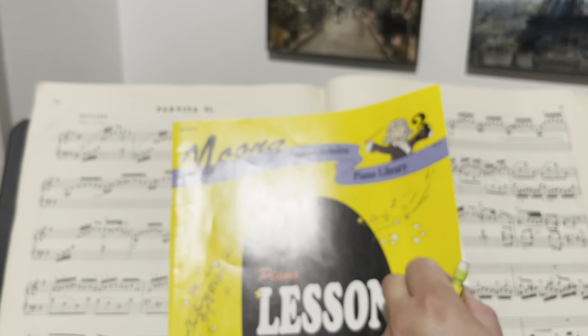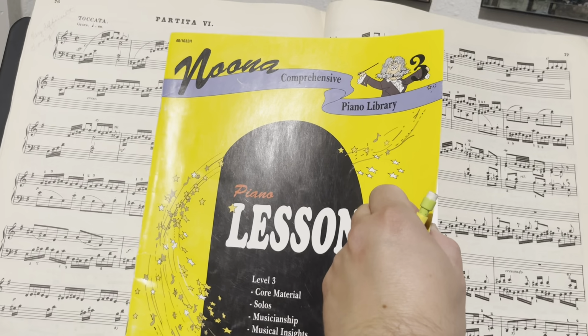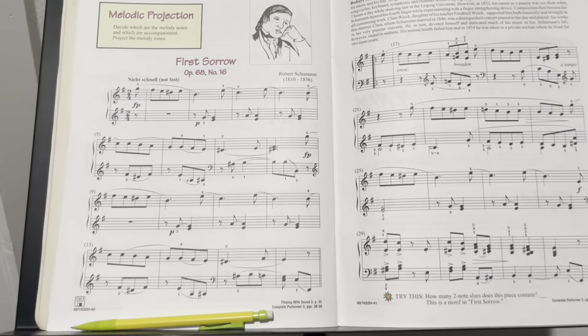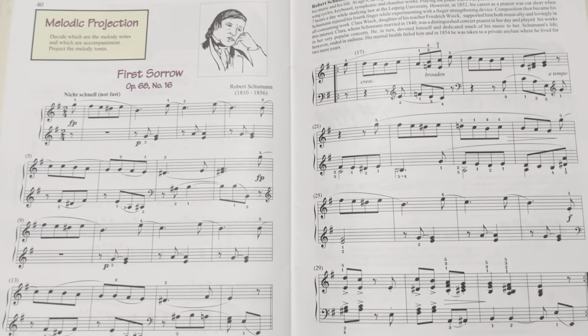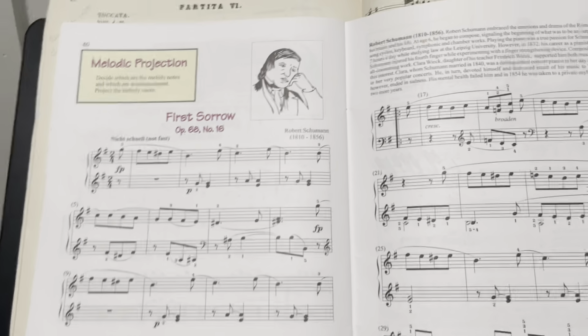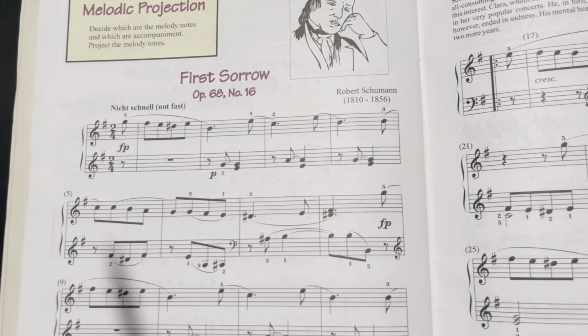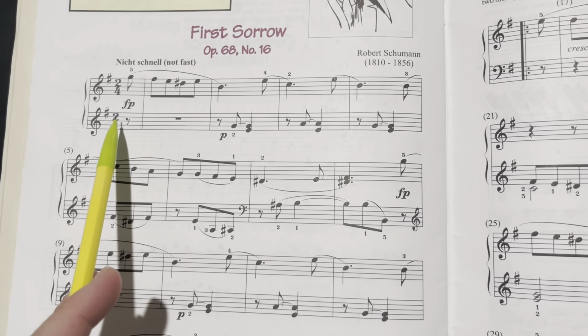Or I'm pulling up a kid's method book. I enjoy these ones, these Nuna method books here. Sorry, a little reflection. They don't baby you too much. Some beginner method books have way too many pictures and all that stuff, and it takes forever to make any growth. But so here's a little piece by Robert Schumann, one of the nice ones. And you can kind of see some of these same symbols.